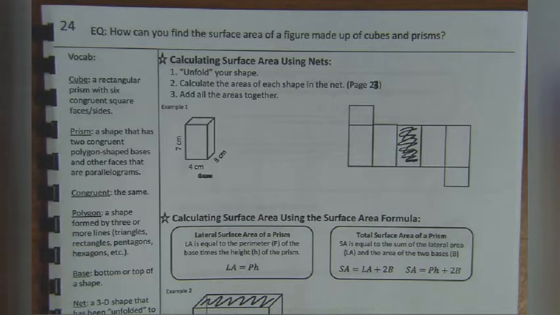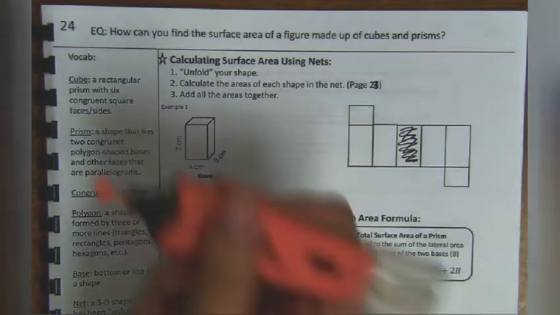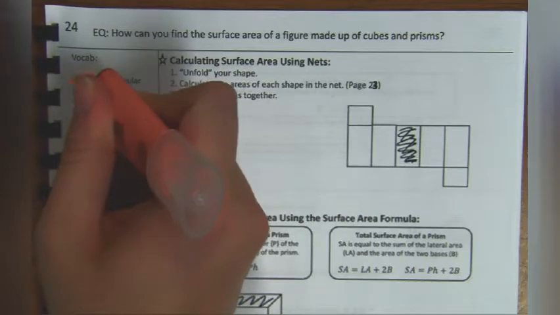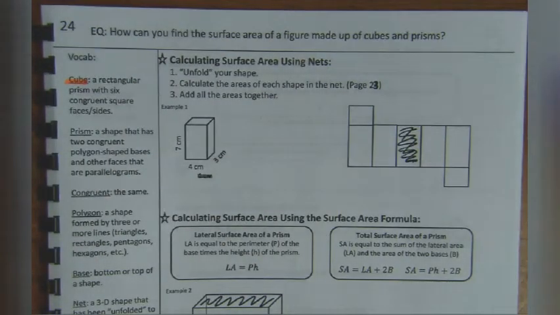All right, so we're going to talk about our vocab terms first. The first one we have is cube. A cube is a rectangular prism with 6 congruent square faces or sides. Okay guys, a cube is basically a 3D square, so the sides are all the same. Think about a dice that you would roll. So that's a cube. It's a 3D square.